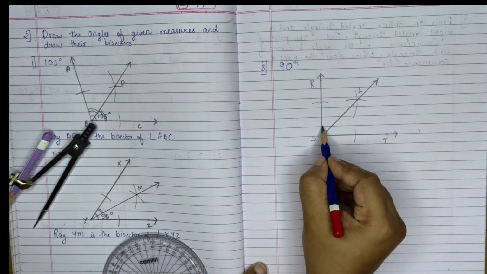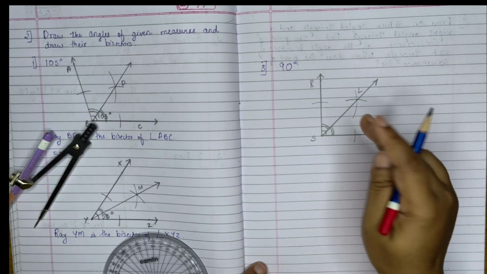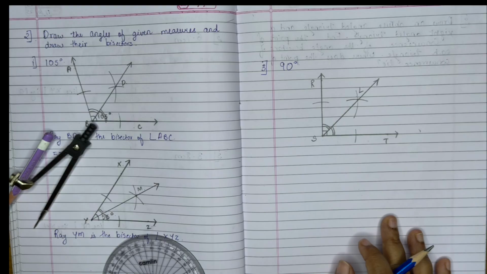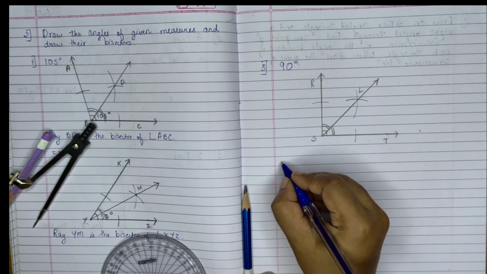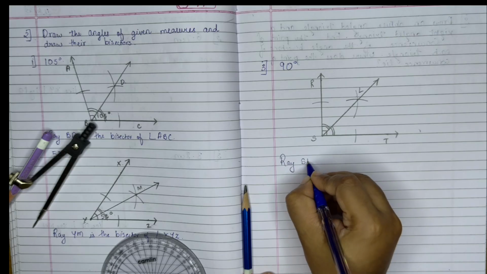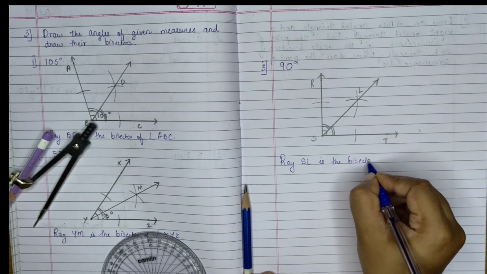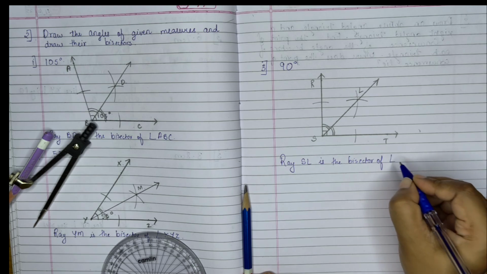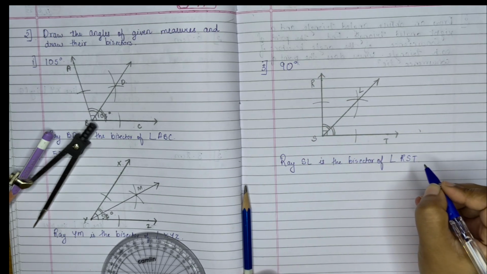That means these two angles are equal. So we will write ray SL is the bisector of angle RST.